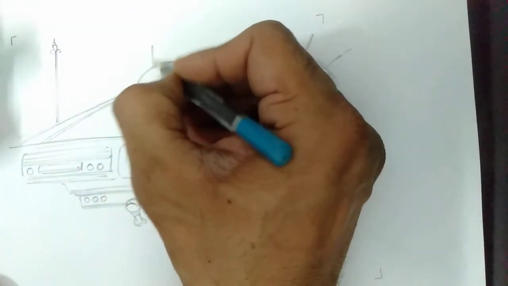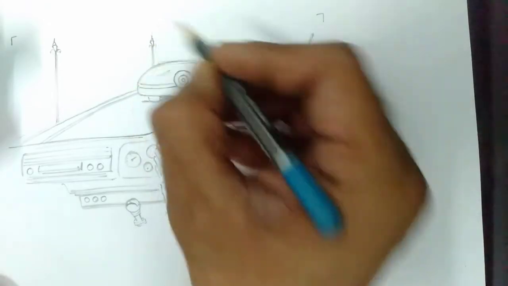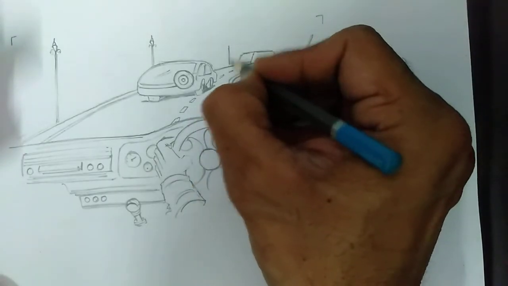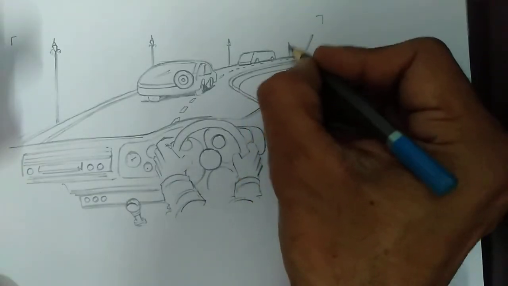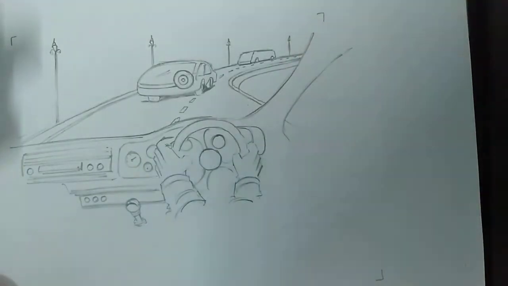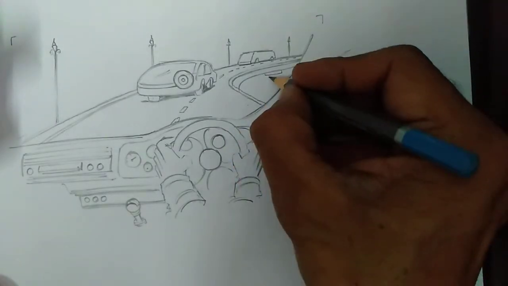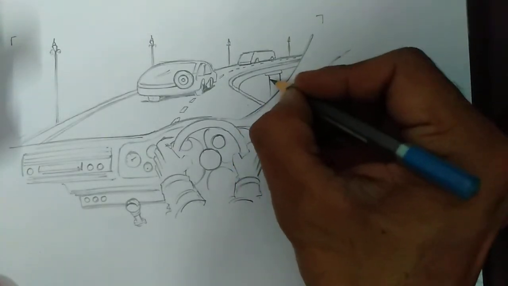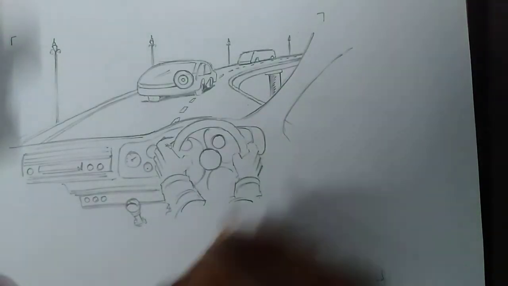As they are going further ahead, they are becoming smaller and smaller and smaller, like this. And at this far we can see the pillar of this flyover. All right.